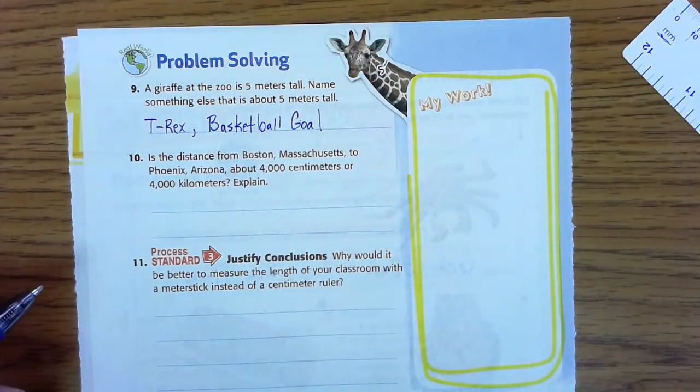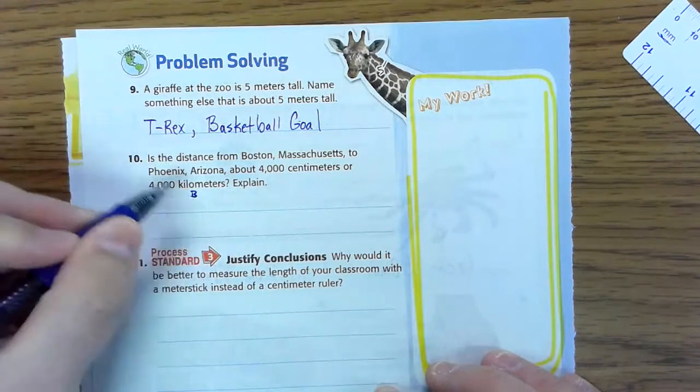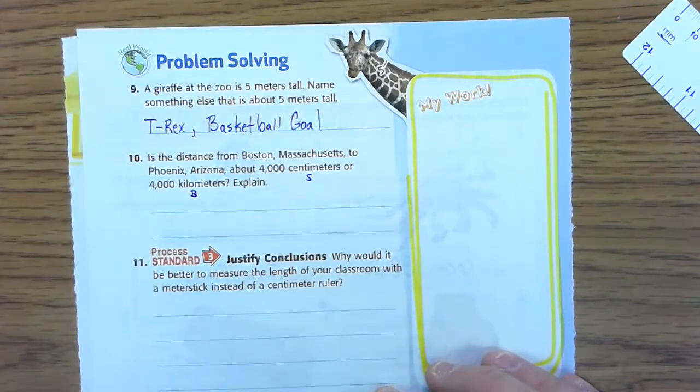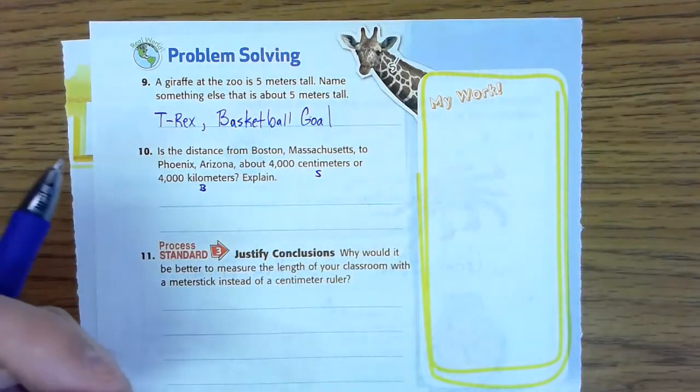You guys know me. Is the distance from Boston, Massachusetts to Phoenix, Arizona 4,000 centimeters or 4,000 kilometers? Well, you're going to look at which one's bigger. A kilometer is bigger than a centimeter, so I'm hoping you would see that it would take 4,000.